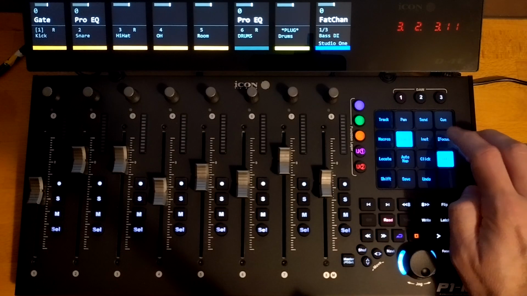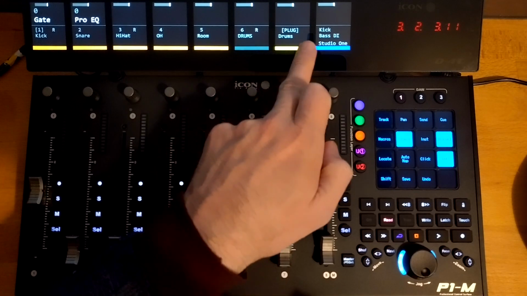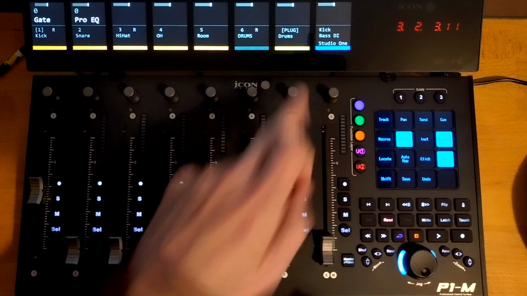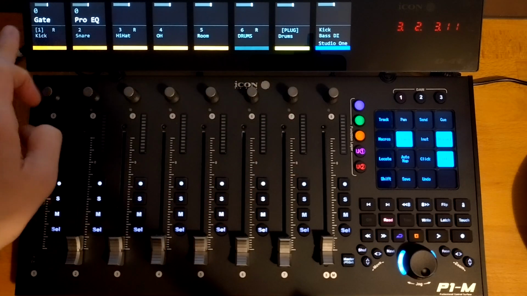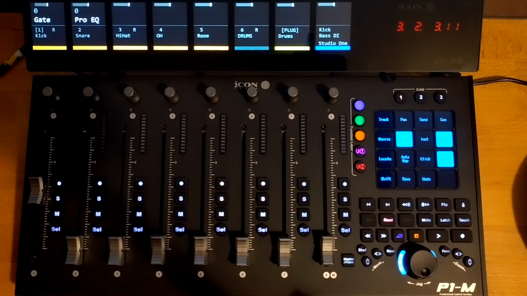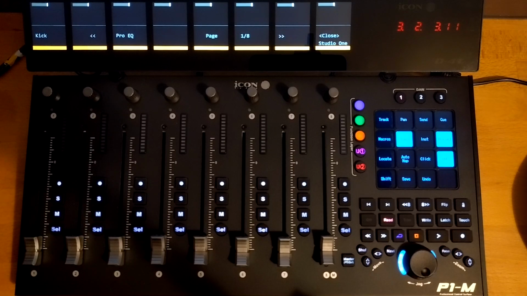So we'll now look at the plugin focused mode. And as you would expect, we're just looking at the one track now, the kick track here, and we're looking at all of the plugins inserted onto this track. And there are just 2 here, and it does exactly the same thing as when you're in focus mode. You can bypass the plugins, or you can open up the plugin, and it goes into plugin control mode.